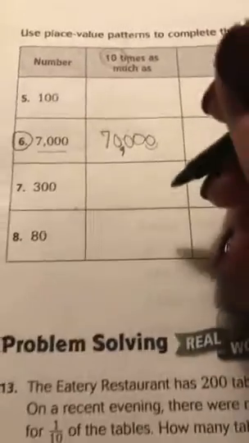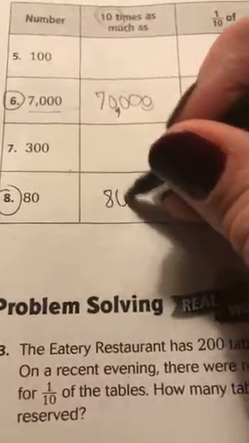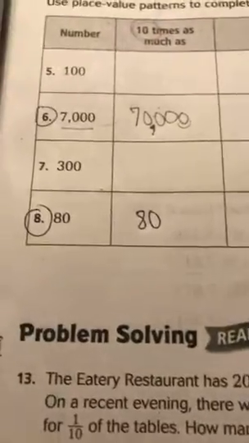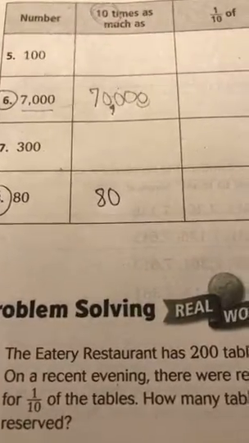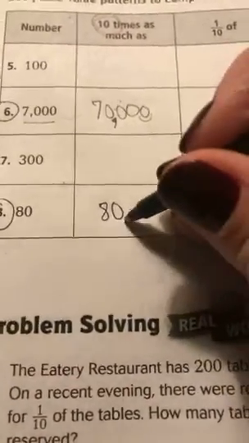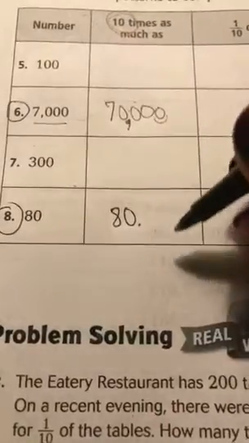Okay, so same number. We always start with the same number. Oh, you know what? I'm going to go through whole numbers first. Let's go to 8. I'm going to come back and go through 10th of, but I want to get good here. So we started with 80. And again, where's the decimal on our whole number? Right, our decimal's at the end of a whole number. So I just kind of lightly put it in there.